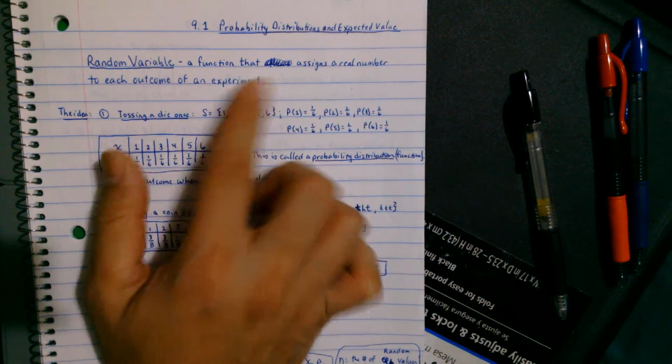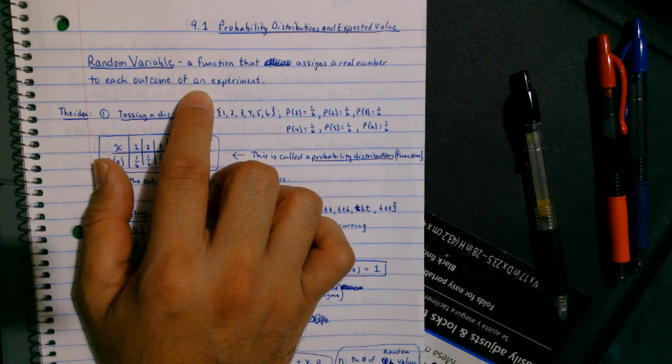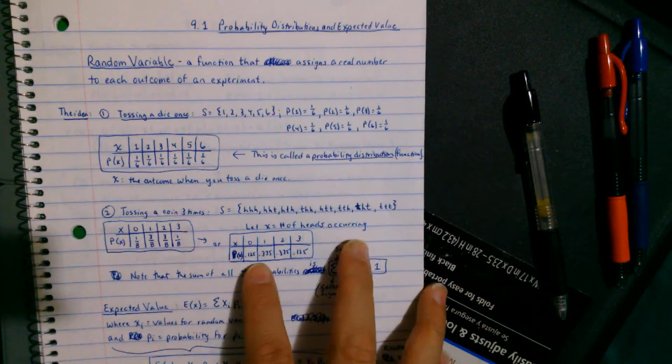It's a function that assigns a real number to each outcome. So it's essentially like a variable. It changes. So you assign an x value. A little bit of algebra.